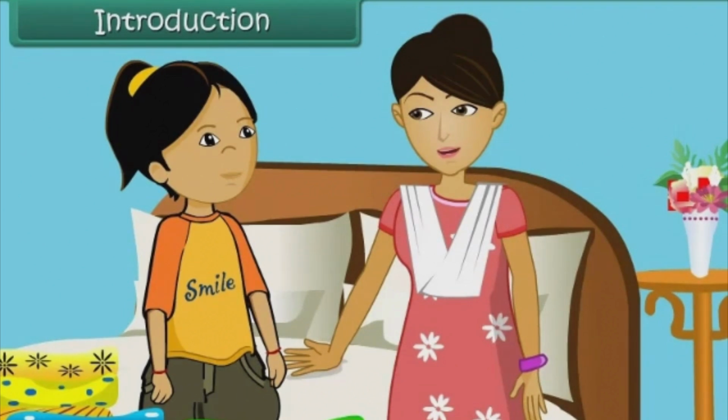Who asked you to do this exercise, Soumya? My maths teacher has given me this task. She is teaching us data handling. Children, like Soumya, you are also keen to know about data handling. So, come with me to learn about data handling.